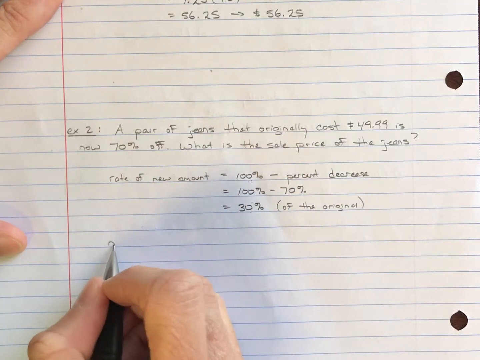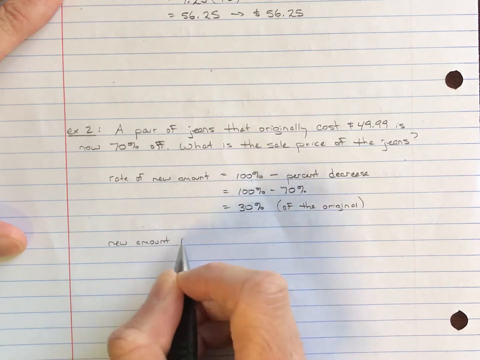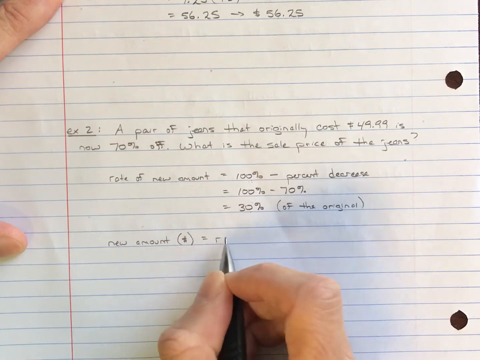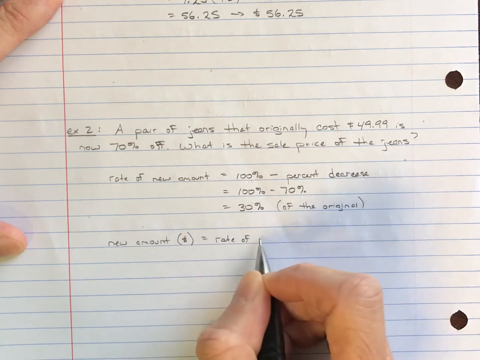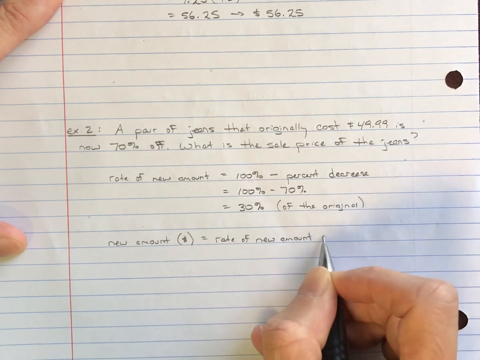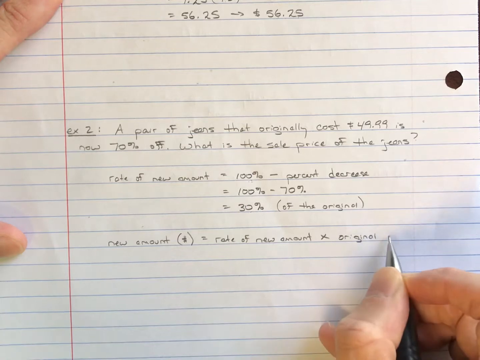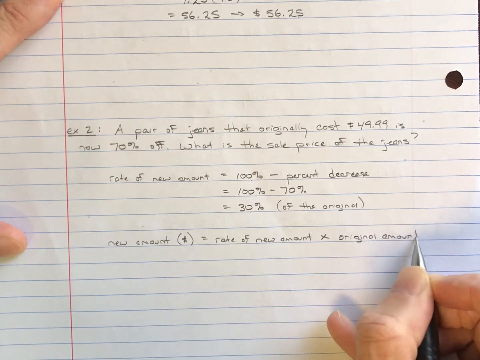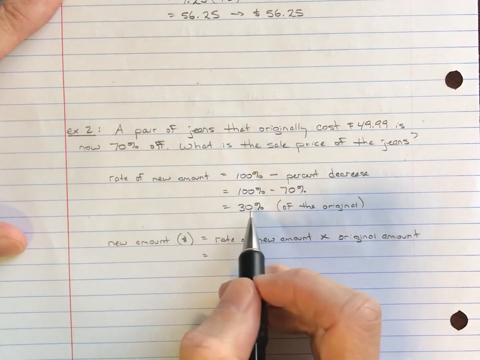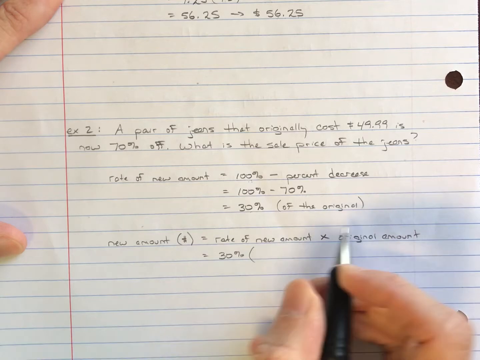So we know that our new amount in dollars, in this case I'll put the dollar sign here to help us, is equal to the rate of the new amount times the original amount. Well, the rate of our new amount is 30%. 30% times the original amount.